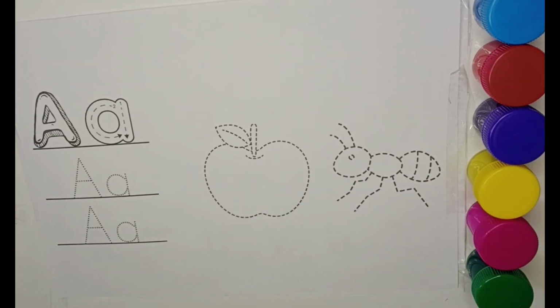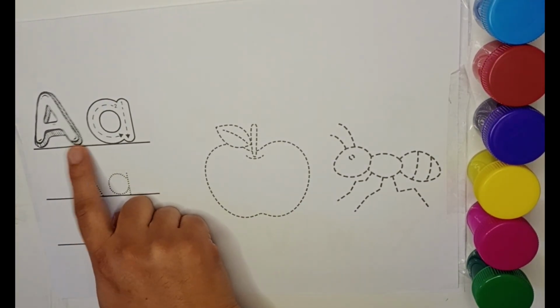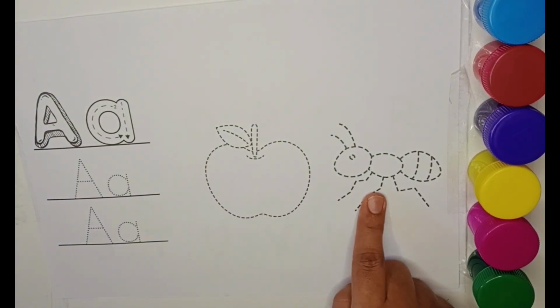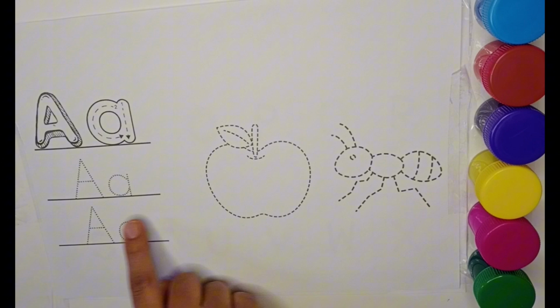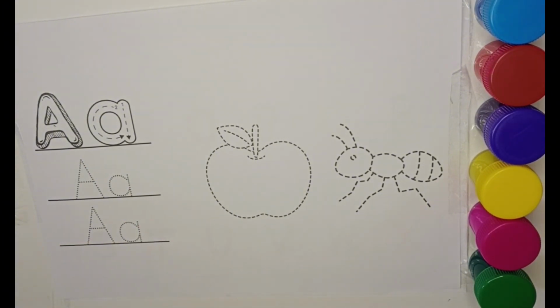Hi kids, today we learn about A. A is for apple. A is for ant. And now we will color and read and write A.